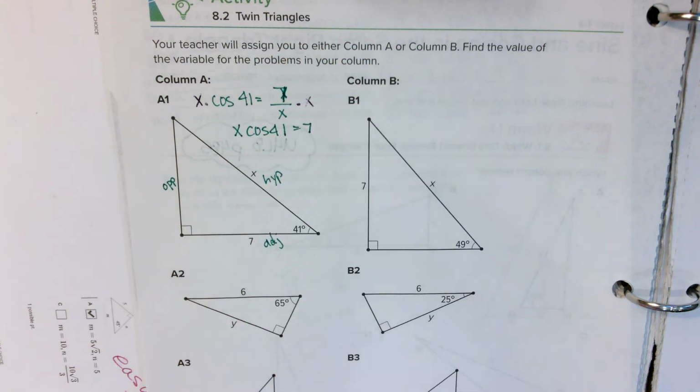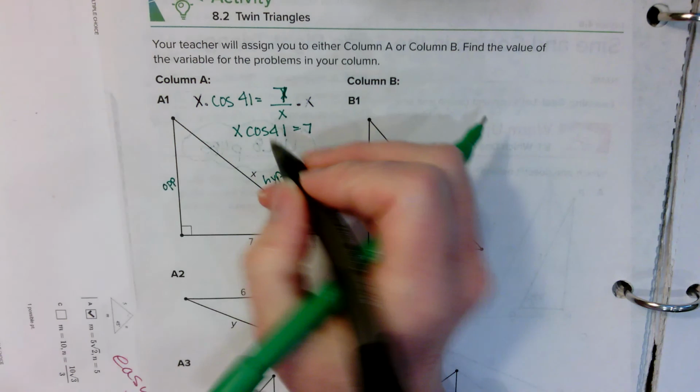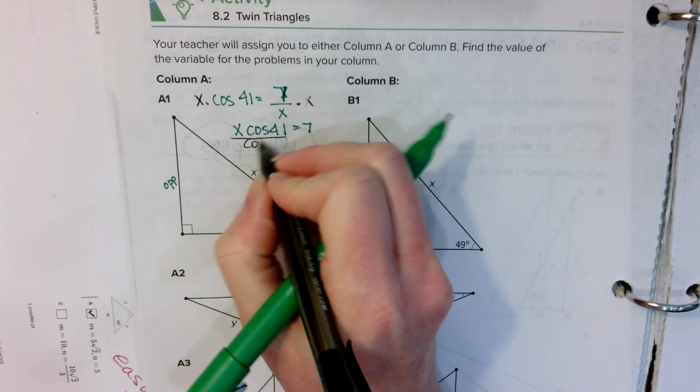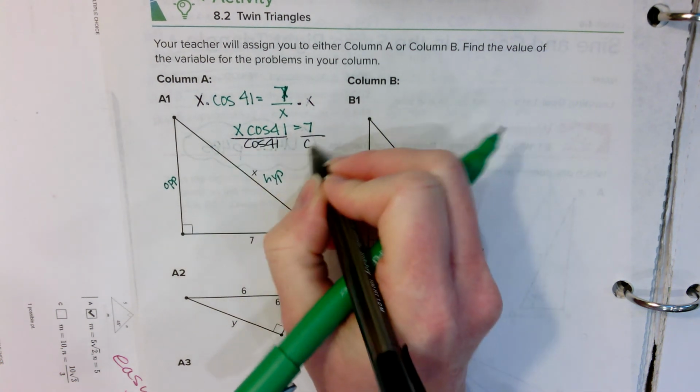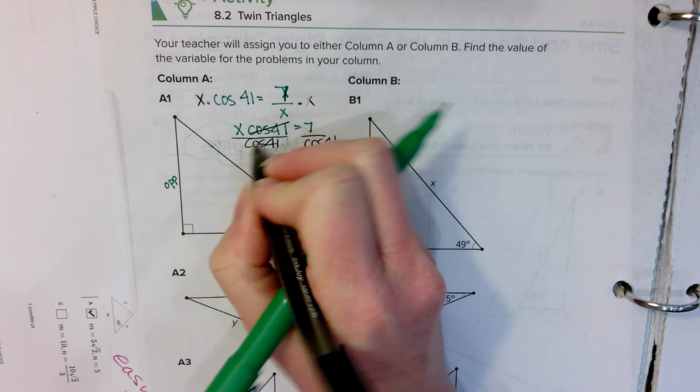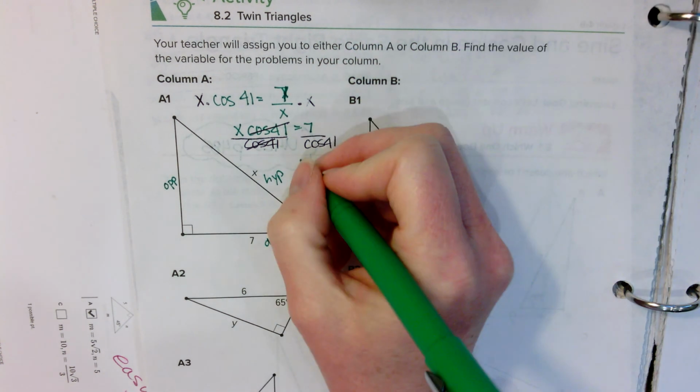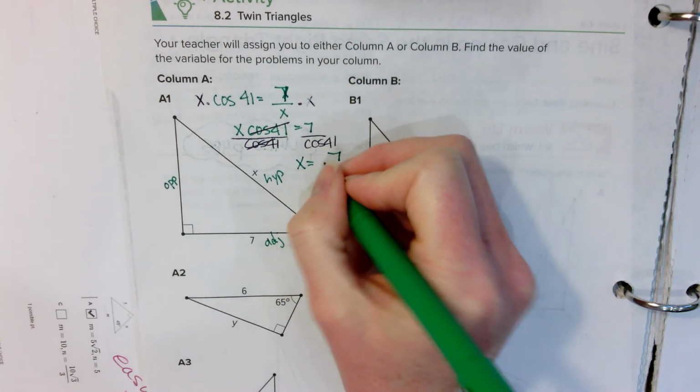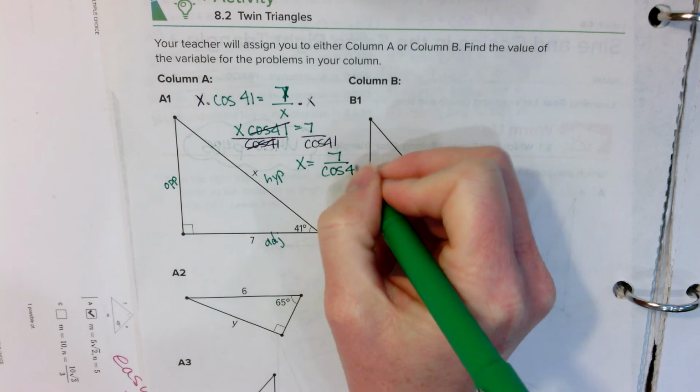But I'm trying to solve for x, so I need to get rid of my times cosine of 41. So let's divide both sides by cosine of 41 degrees. And when I do that, I get just x on the left side, and my right side is 7 divided by cosine of 41 degrees.